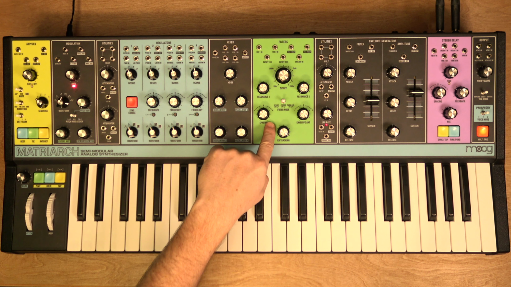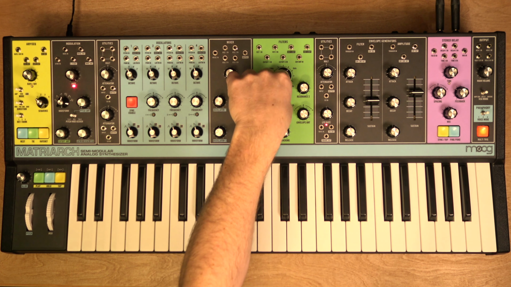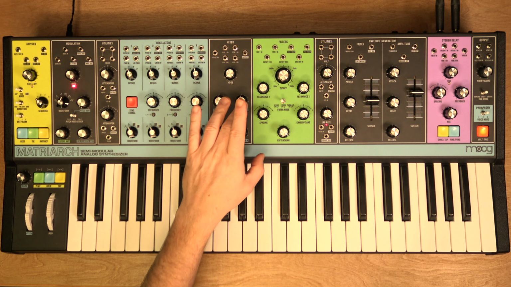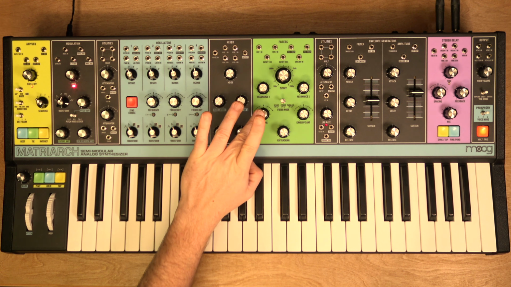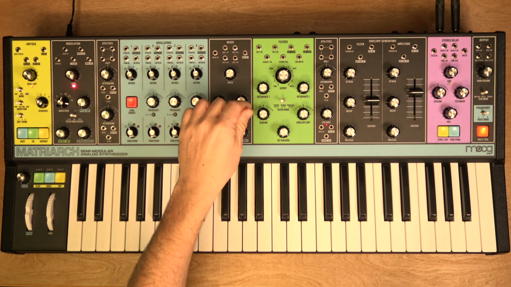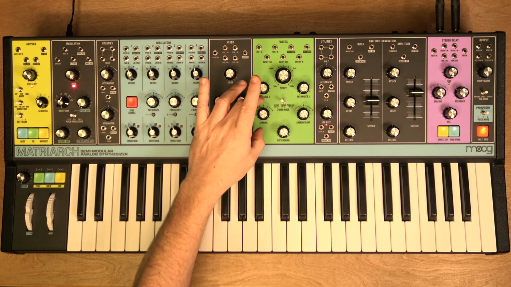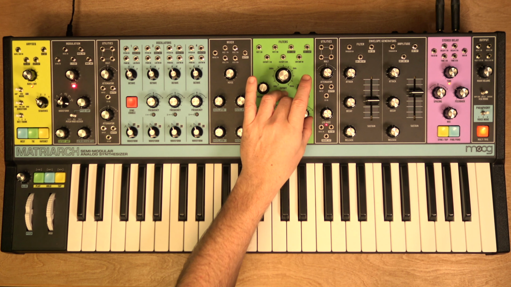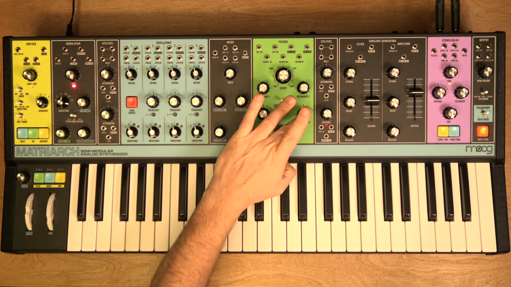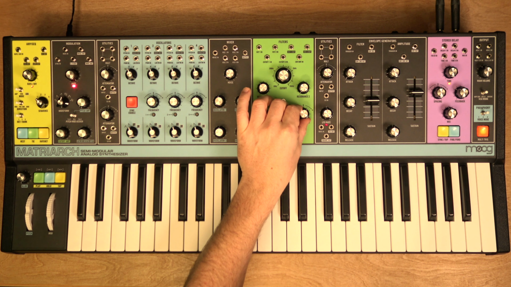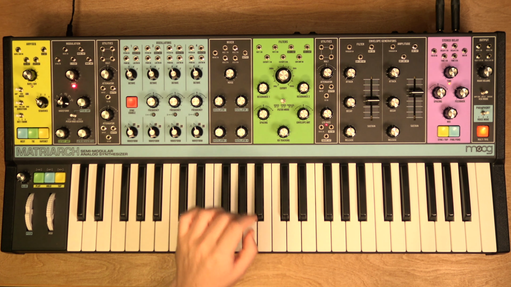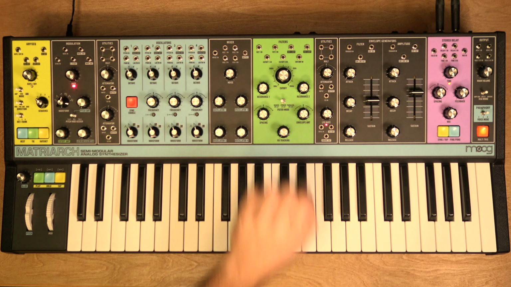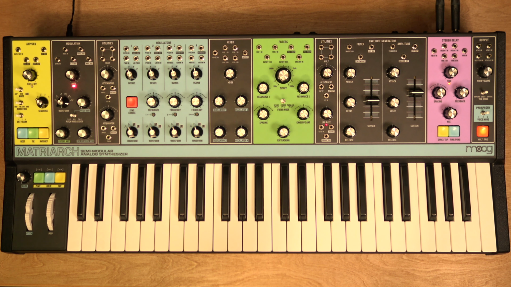This is going to be done in series, so it's going to go into a high pass and then into a low pass. The high pass will have the resonance, the low pass will not. The spacing is right back here, and the envelope amount, so how much of the envelope generator, there's a bit of that in there, and the keyboard tracking is off, so it doesn't matter where I play on the keyboard, it won't affect the filter.